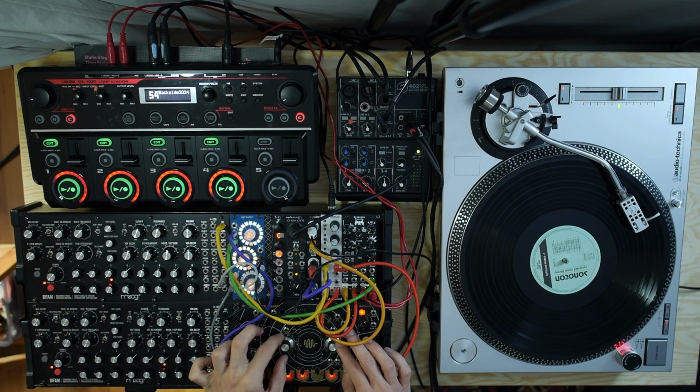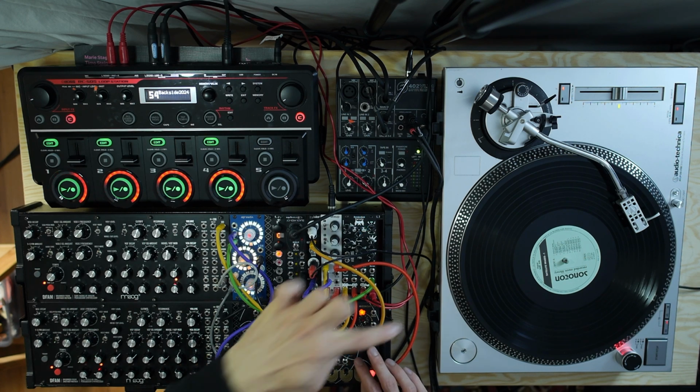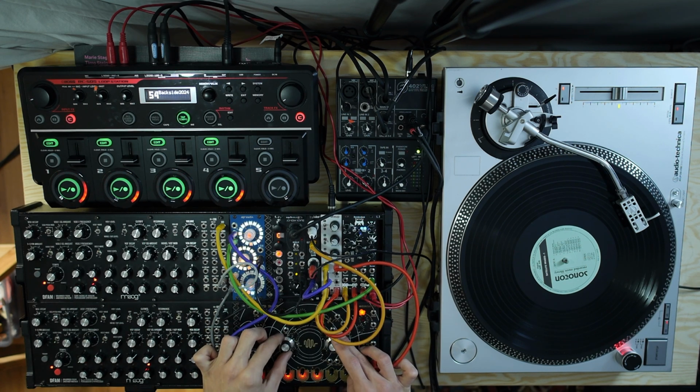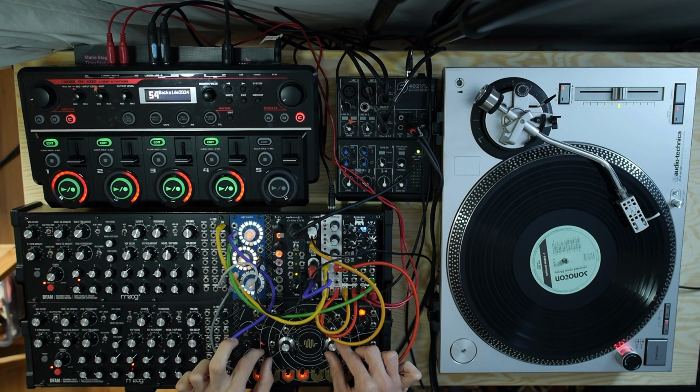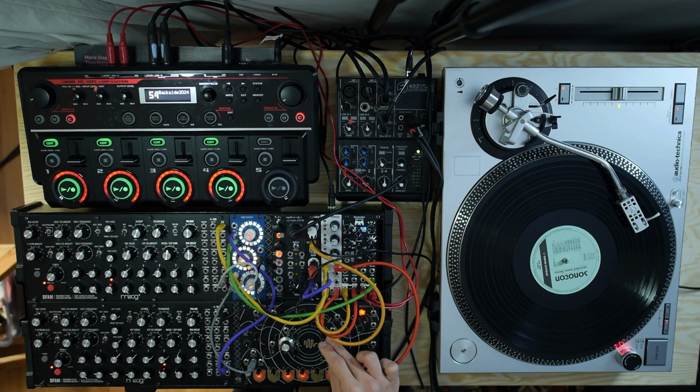I use this here for cutting out a little bit of the lows from the vinyl and a little bit of the highs. So when I play the vinyl again, I play a little bit with the filter and you'll hear how that changes the sound.